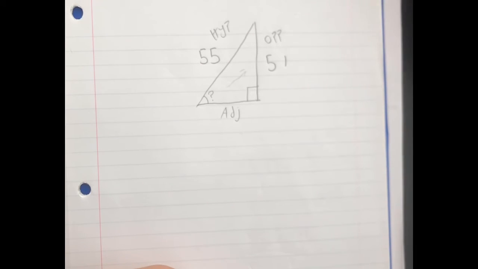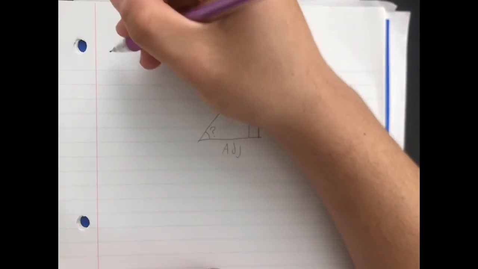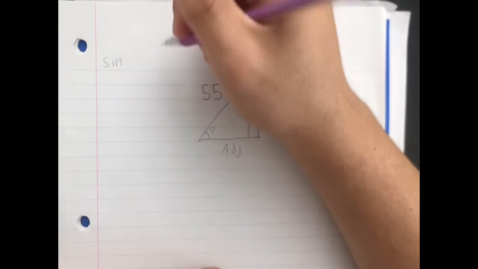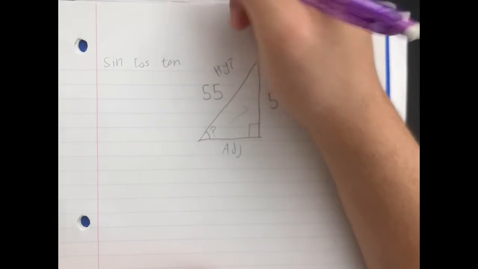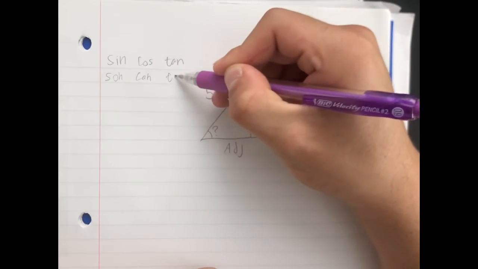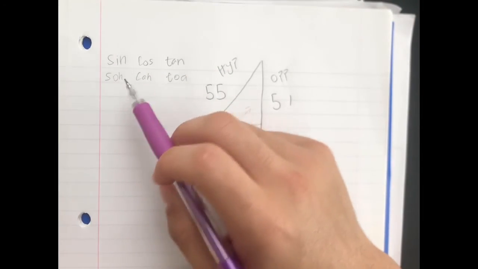So now that we have our sides labeled, we want to determine which of the sine, cosine, and tangent we'll be using. I use a trick that starts with, first we write all of the functions, so sine, cosine, and tangent, and then there's a saying, soh cah toa, and these represent all the sides and what function you should use if you have those sides.